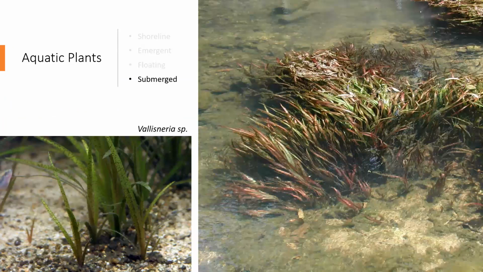And then the fourth and final type of aquatic plants are those that are submerged and live entirely underwater. And the example here I'm giving is Vallisneria, the topic of today's presentation. And aside from the flowers that they produce, every part of the plant has to remain underwater in order for them to survive.